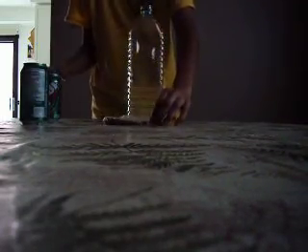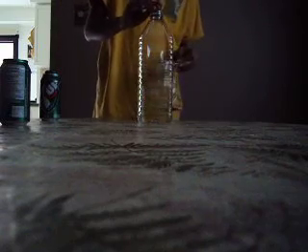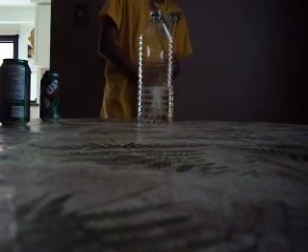Now, drop 6 or 7 raisins into the glass, only 6 or 7. Watch the raisins for a few seconds. Do you think that they'll sink or float? Keep watching to see what happens in the next several minutes.